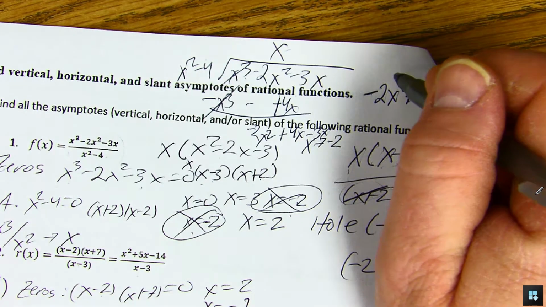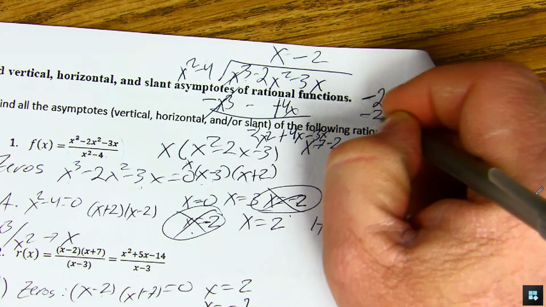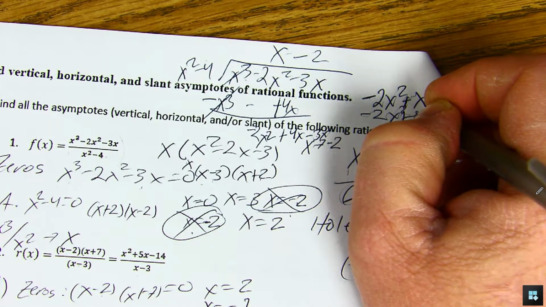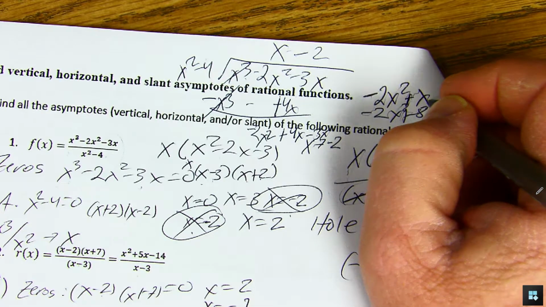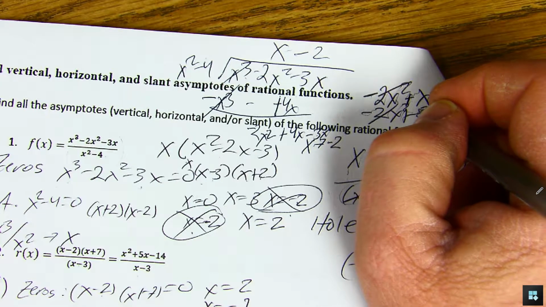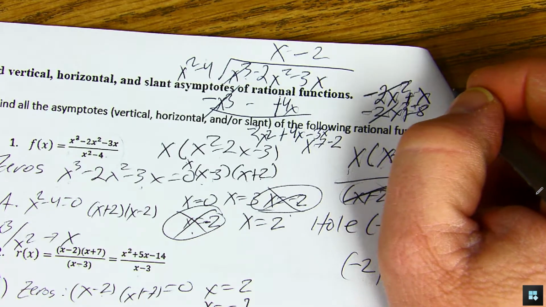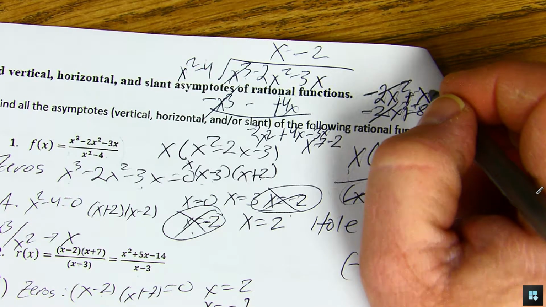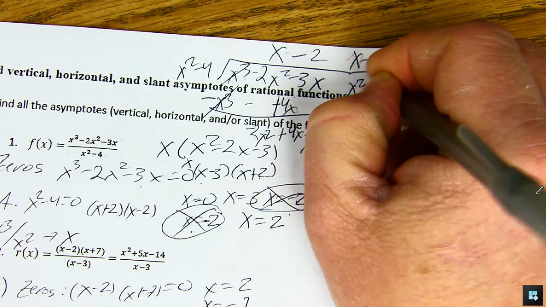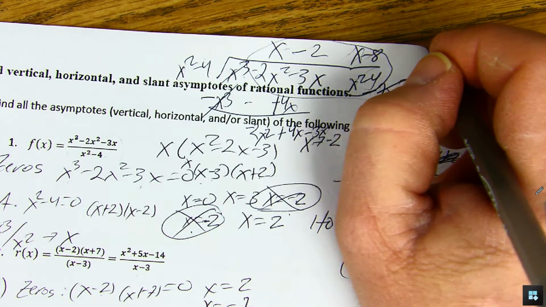How do I get x squared to become negative 2x squared minus 2? That would be plus 8. So these cancel. I get x minus 8 as my remainder. And I'm done. Okay.